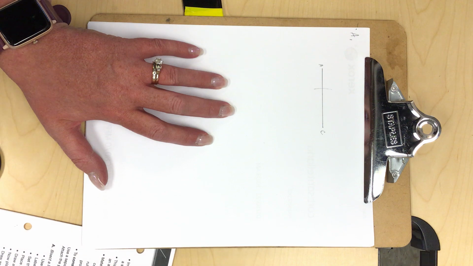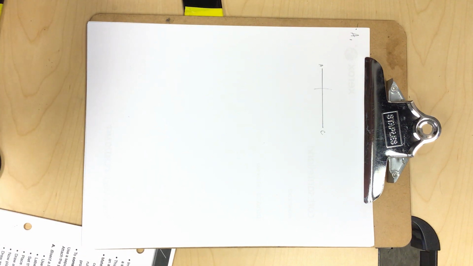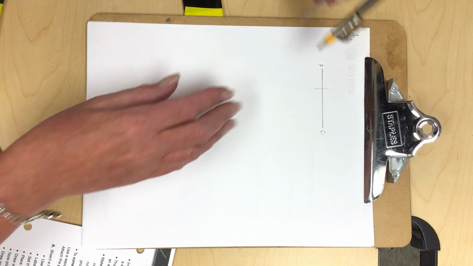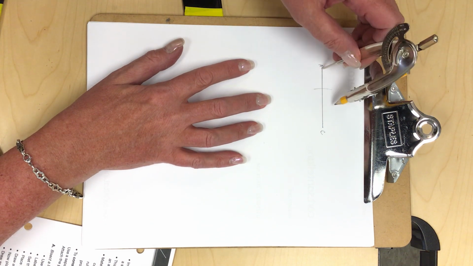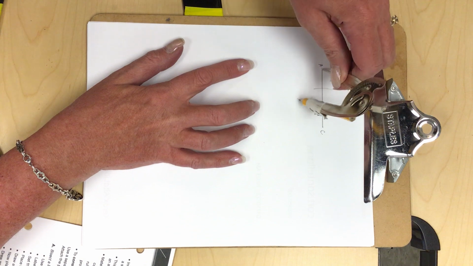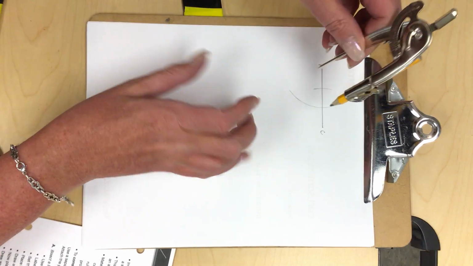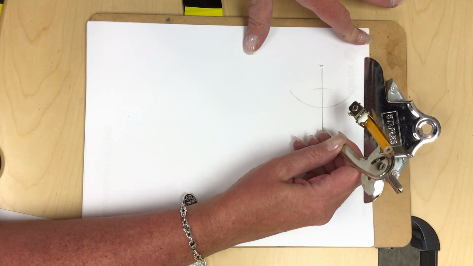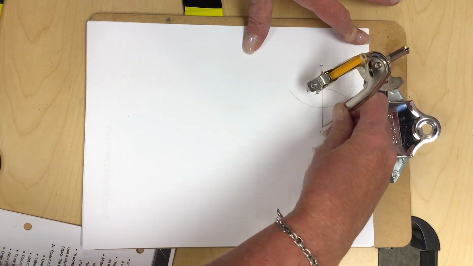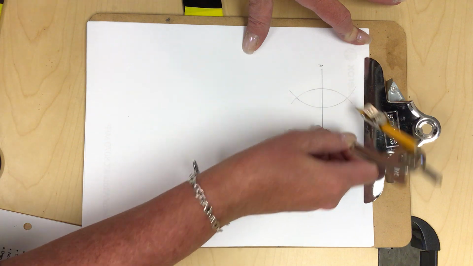Okay. And then it says put it at the other one. Don't move the compass. Draw another arc. Oh, these have to be longer. Sorry. These have to be kind of long because we're going to draw a line. Okay, so let me go back and do this one right. There we go. So it kind of has a little fish. Great.